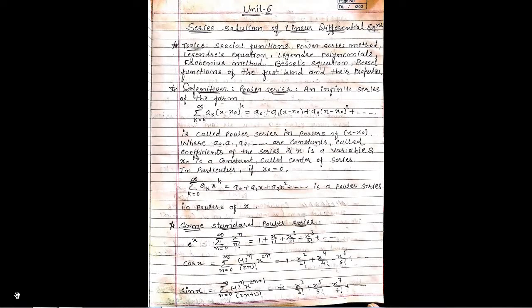Let us look at the definition of a power series, which is defined as an infinite series of the form summation n running from 0 to infinity, or summation k running from 0 to infinity, ak (x minus x0) raised to k.